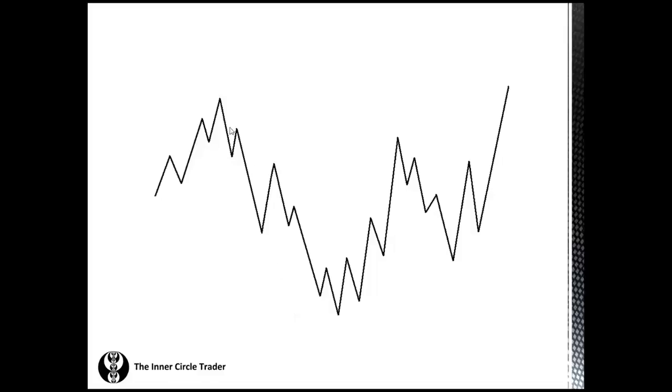Let's assume we have this price structure here, and this may be a daily chart or it could be a 4-hour chart. But really for day trading purposes, if you focus in on the daily, 4-hour and 1-hour, that's your universe for your foundational premise behind your directional bias.